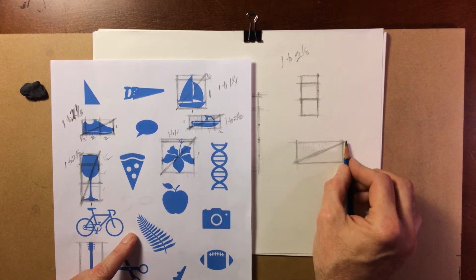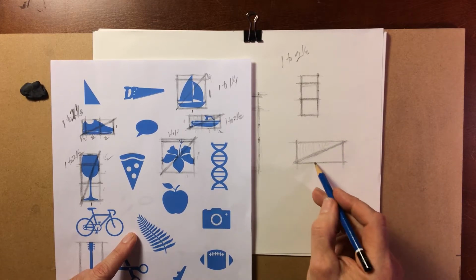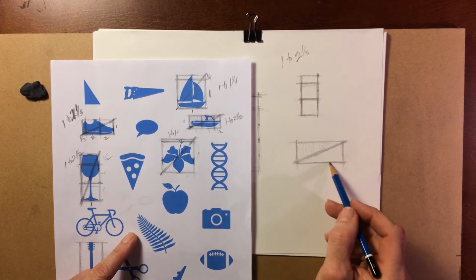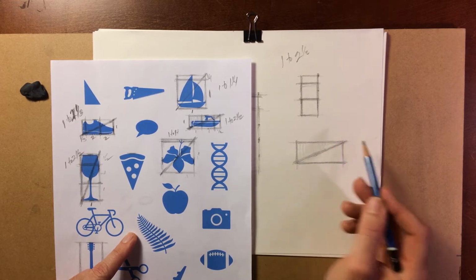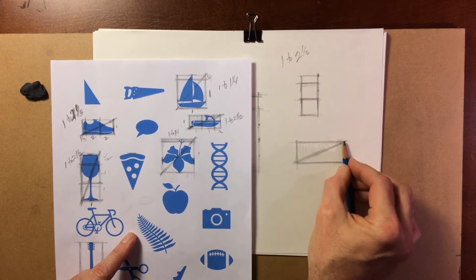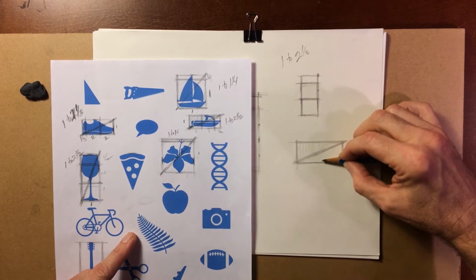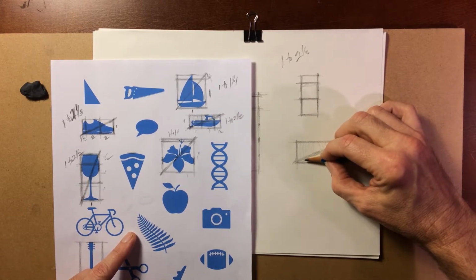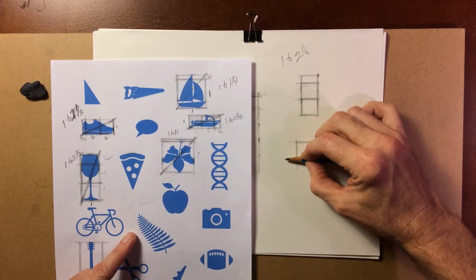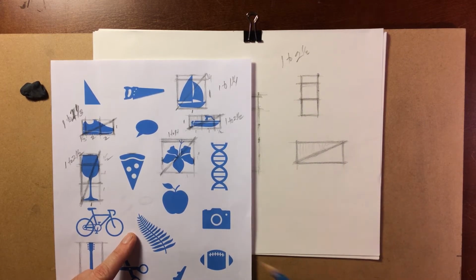Let's check our math. Let's see if it's actually 1 to 2.5 or close to that. Okay, 1, 2. I think it's okay.